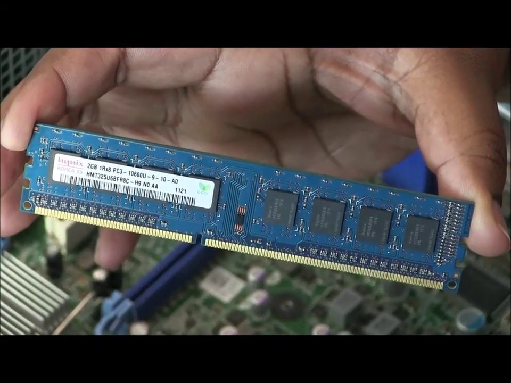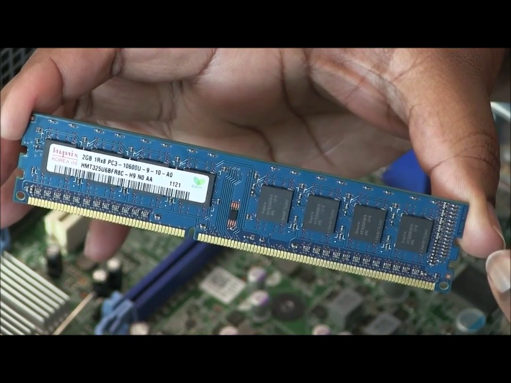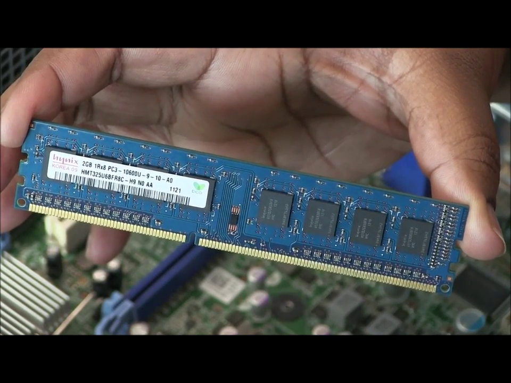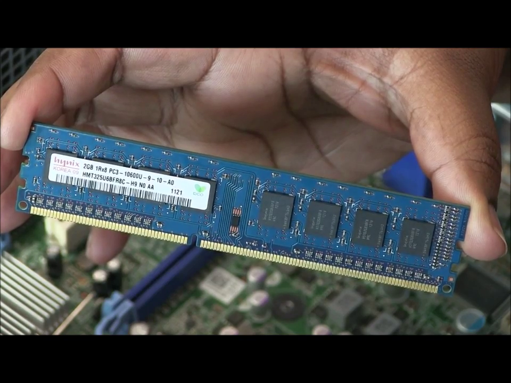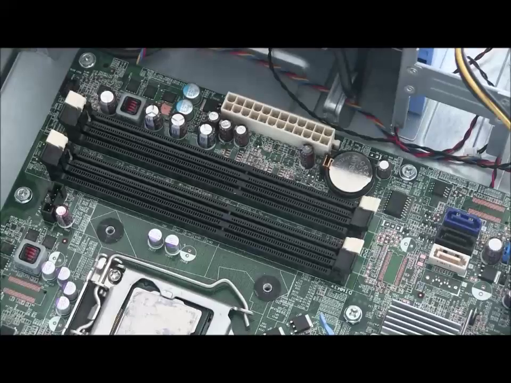This is the RAM stick. Do you see this gold plate of metal? Do you see these black chips? Don't touch them. Your body gives off an electrostatic discharge that causes your RAM stick to malfunction. Now I'm going to install the RAM.